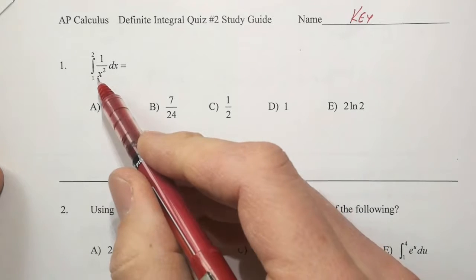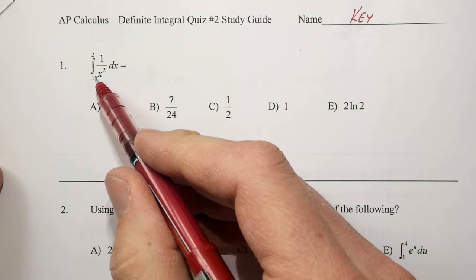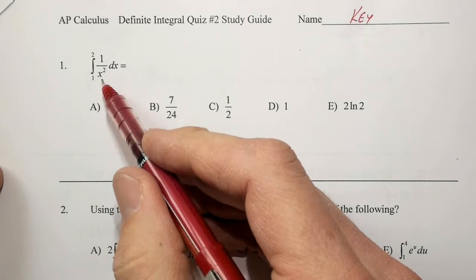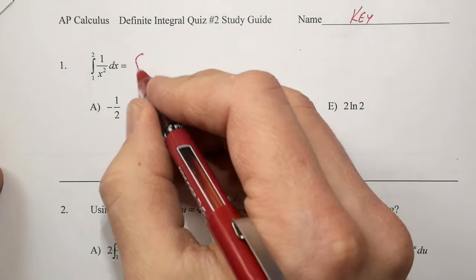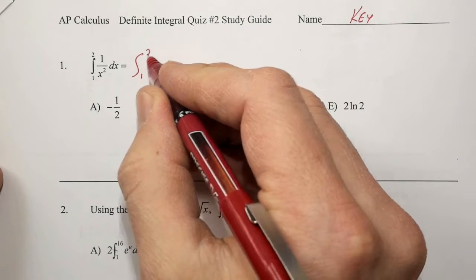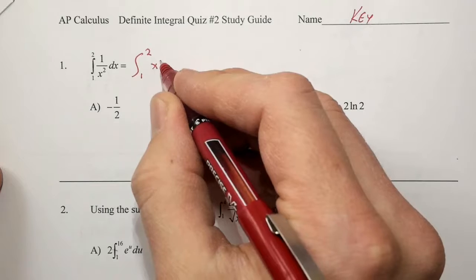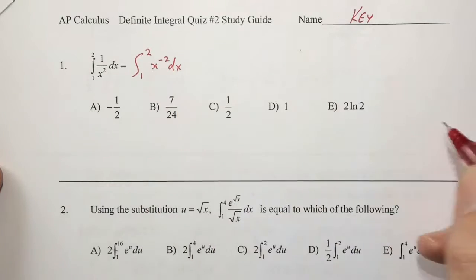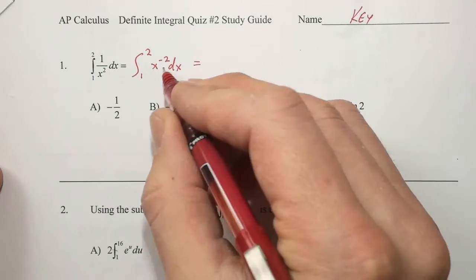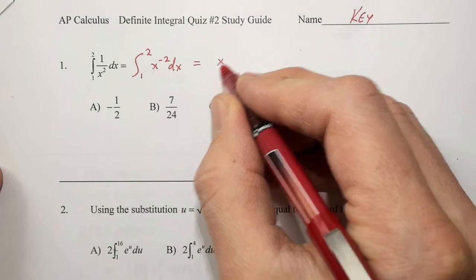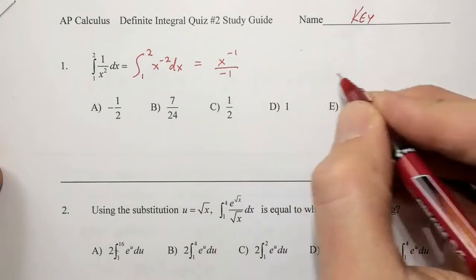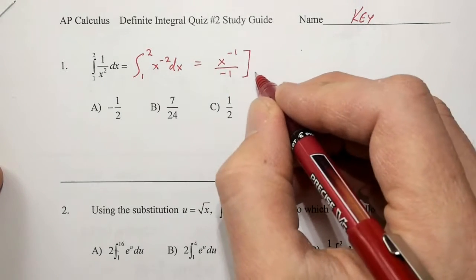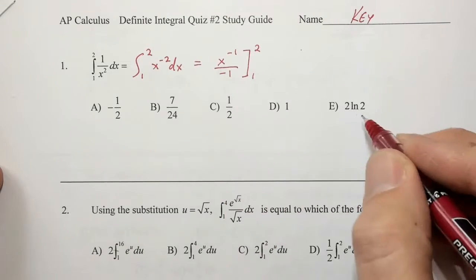Problem number 1 is the definite integral from x equals 1 to 2 of 1 over x squared dx. We want to rewrite this so that we can antiderive it, which means making it x to the negative 2 dx. Now we antiderive, so that becomes x to the negative 1 over negative 1, and it's going to be evaluated from x equals 1 to x equals 2.